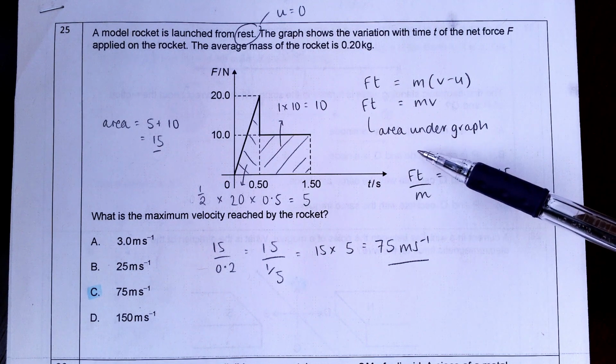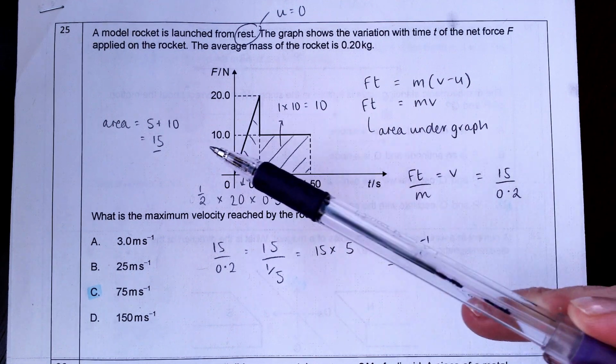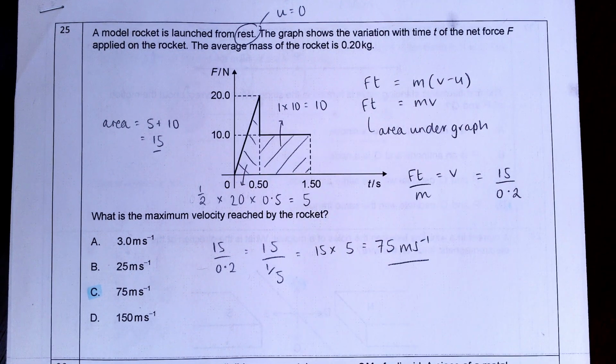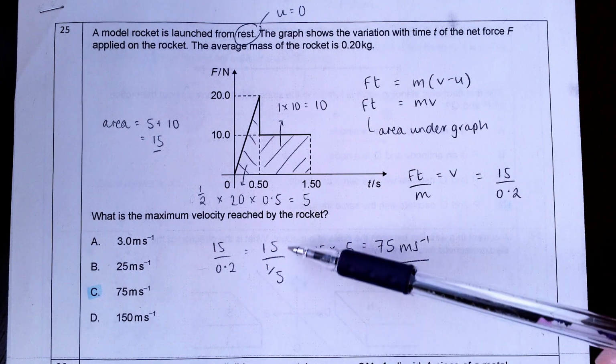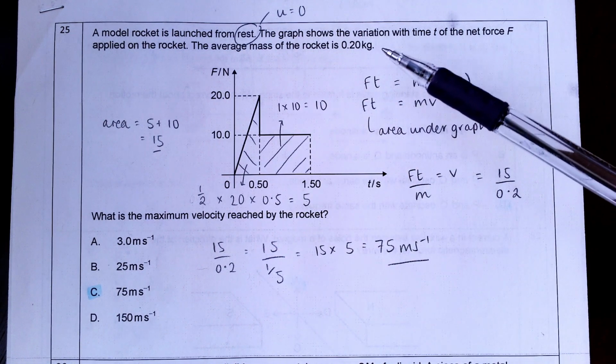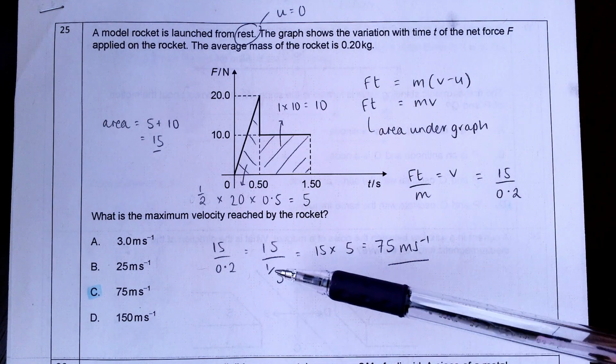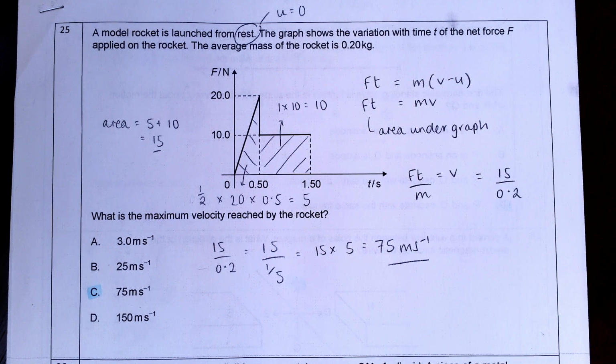Ft is the area under the graph. I've done that by separating into a triangle and a rectangle. So you can see that my area works out to be 15 because I've got a section that's 5 and a section that's 10. And I know the mass from the question is 0.2. So I've got 15 over a fifth, which is 75 meters per second.